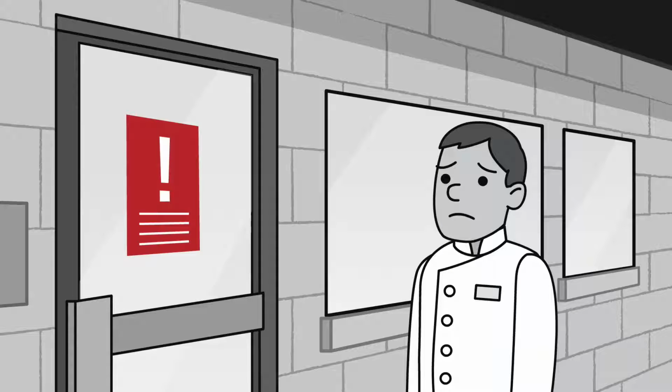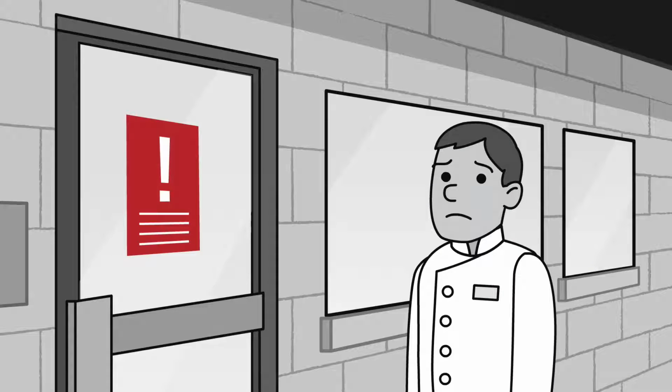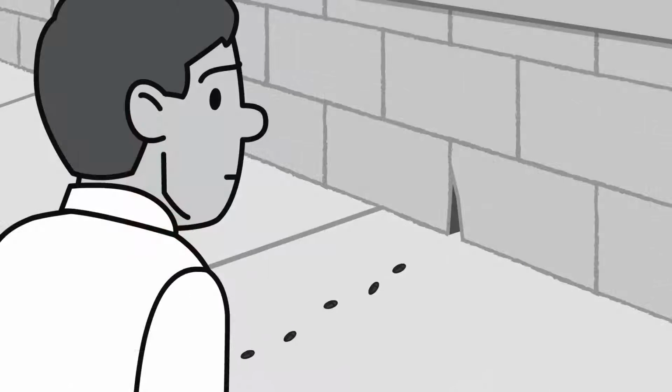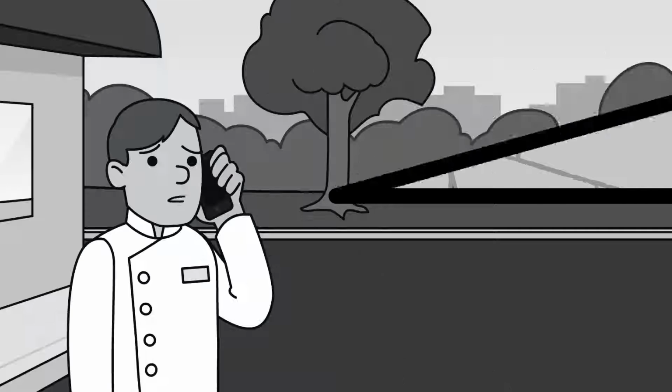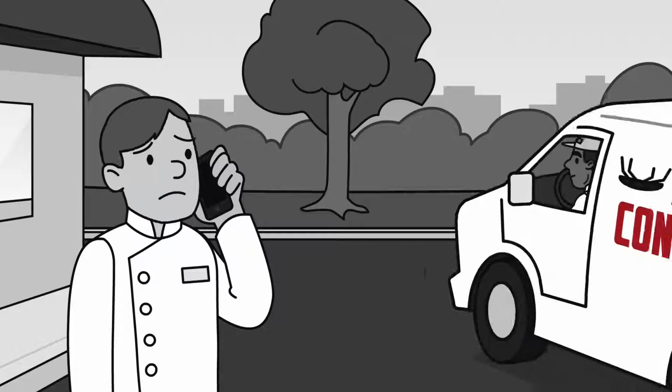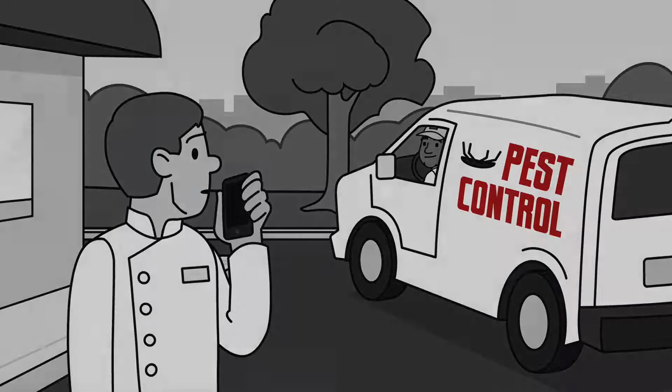An integrated pest management plan is a system that uses a comprehensive strategy to prevent or solve pest problems. The strategy is twofold. 1. Prevent pests from entering the facility in the first place, and 2. If pests do enter, implement strategies to control and remove them.